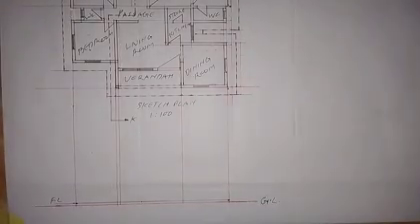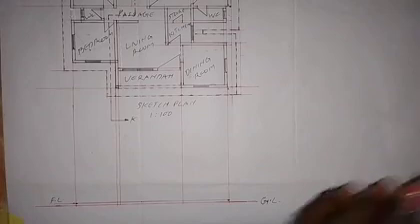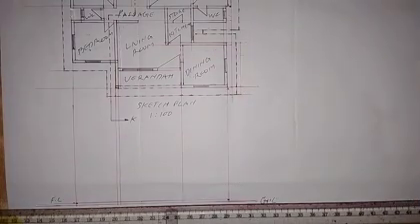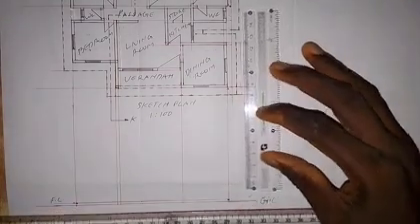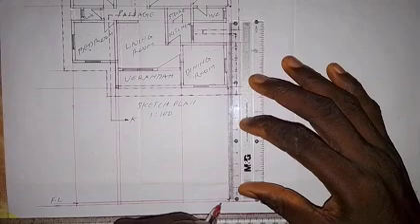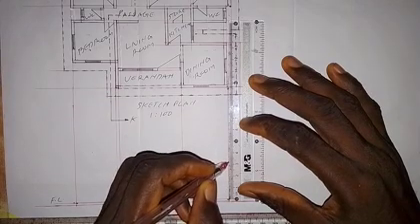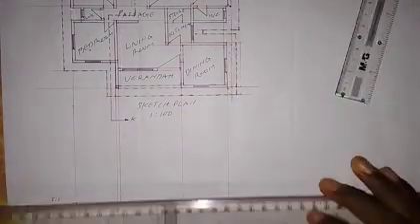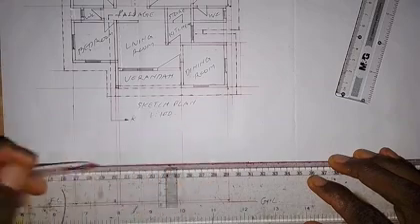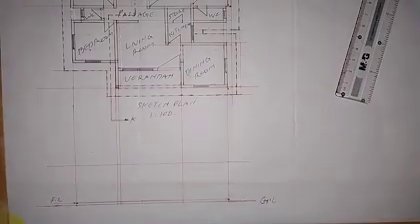If I divide that 3,150 by 100, that will give me 31.5. So I'll just make it 32. So I'm going to take a measurement of 32 millimeters up from the floor level here. So this is 32 millimeters. Then I'm going to draw a horizontal line here. Another thing that I'm going to do is to take the pitch angle.